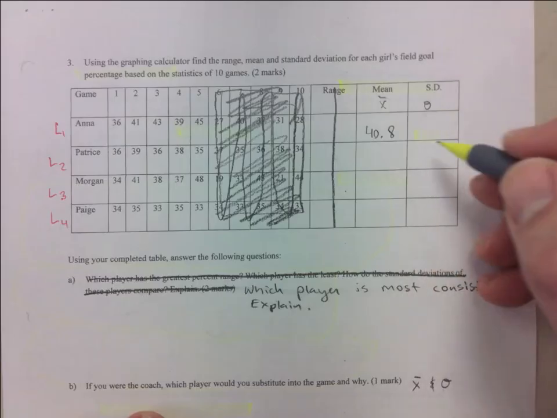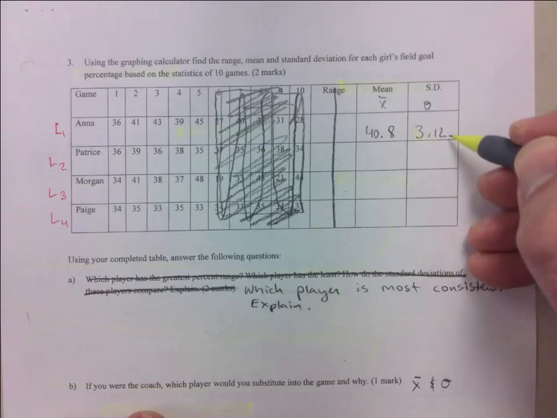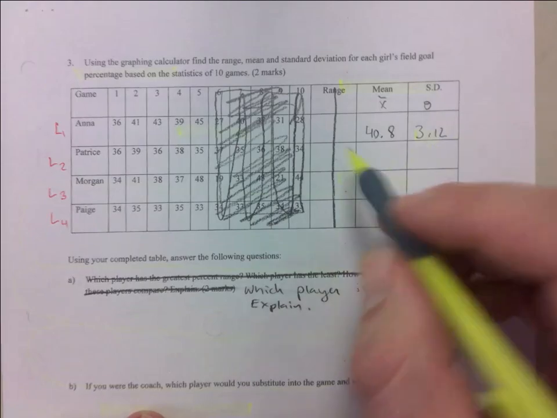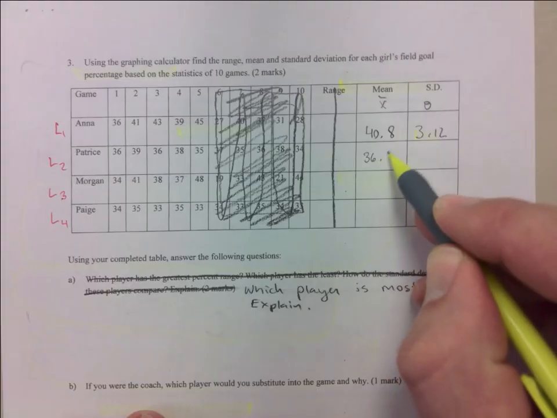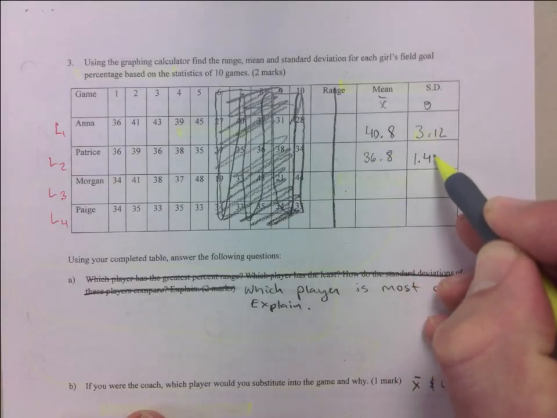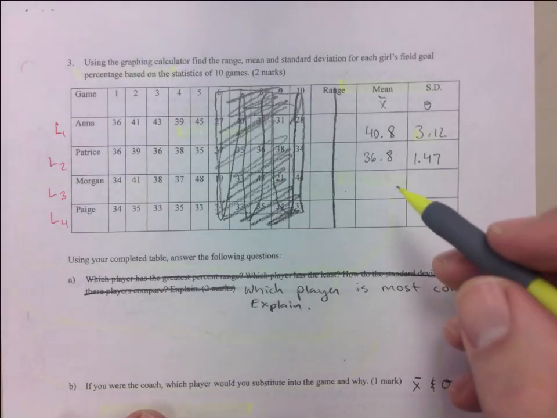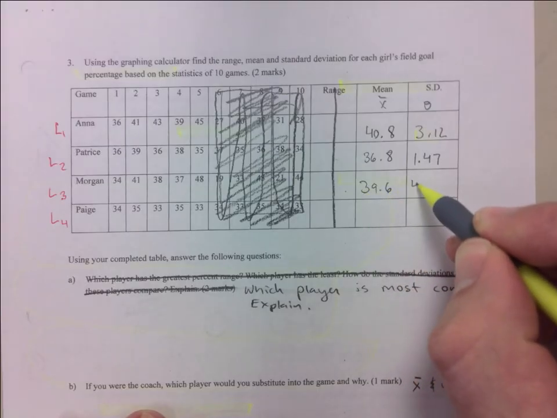I had to redo the key, right? So it's 40.8, 3.12. Yes? Yes, enough nods, okay. And Patrice is 36.8, 1.47. Yes? Okay. And Morgan, 39.6, 4.76.